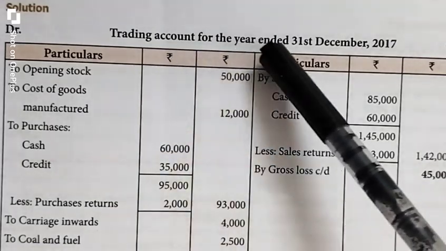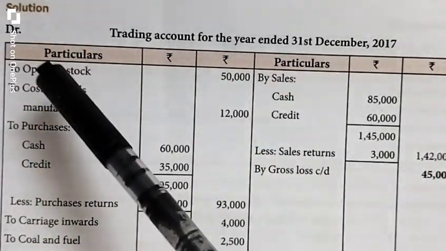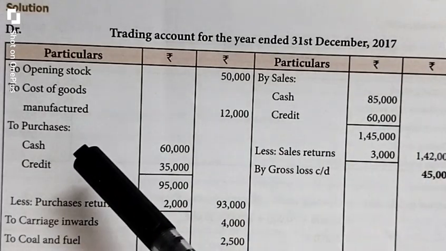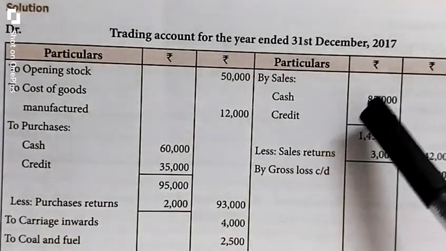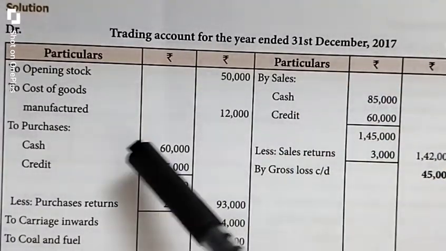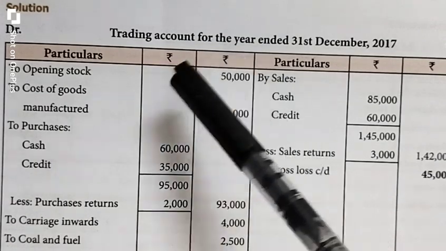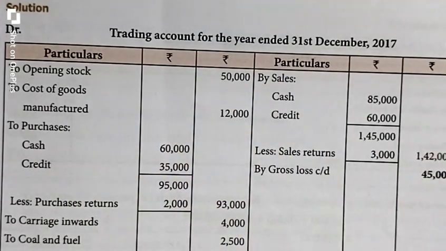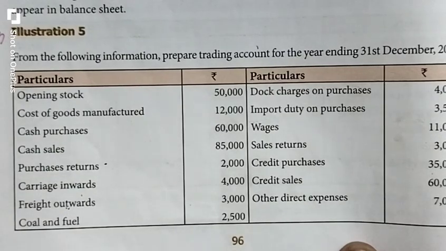The format of the trading account we know very well. It has two sides, debit side and credit side. On the left hand side, the debit side, we have 3 columns, and on the right hand side, the credit side, we have 3 columns: particulars, inner amount column and outer amount column on both sides. Let's enter the debit side of the trading account.